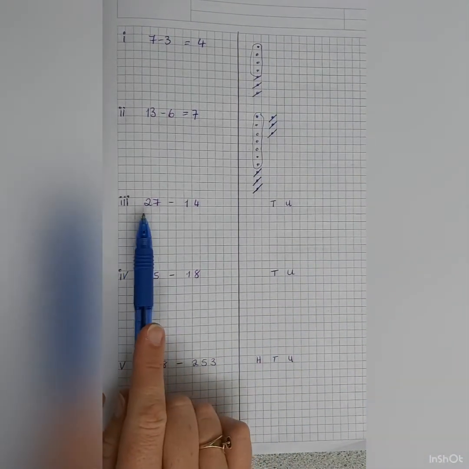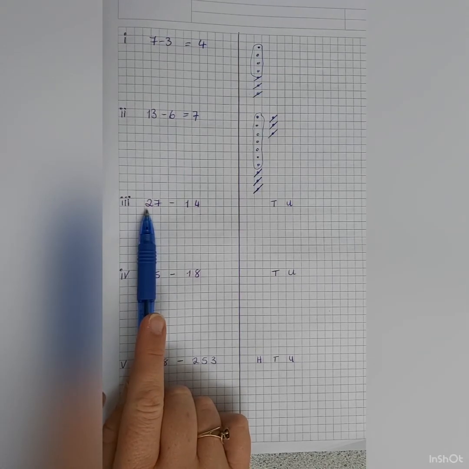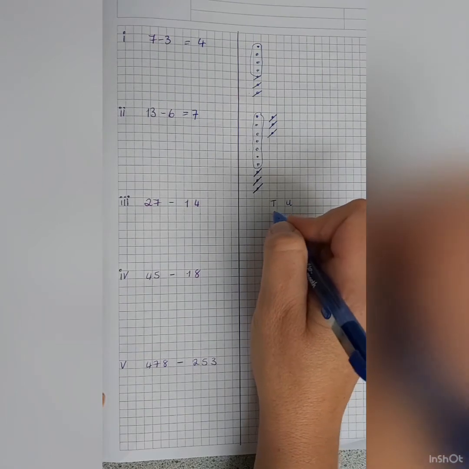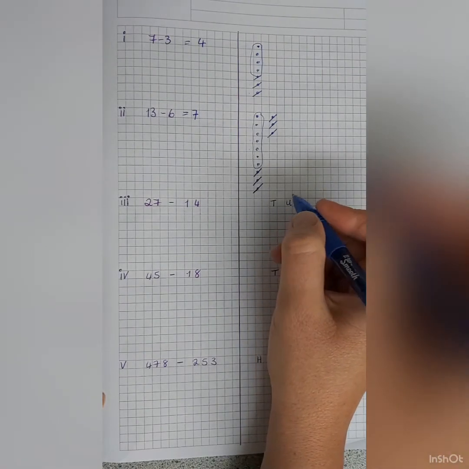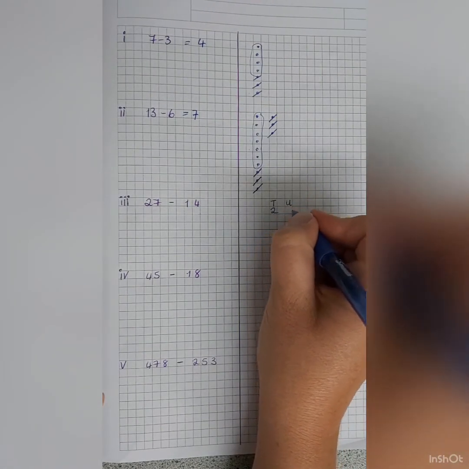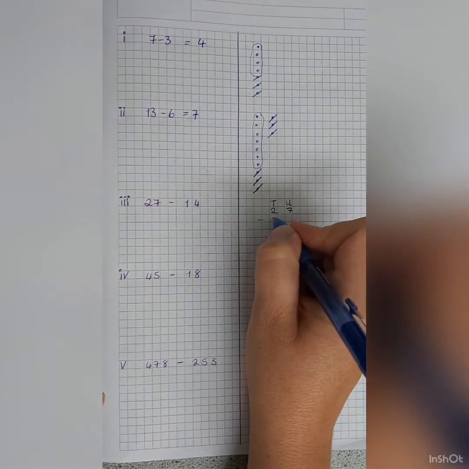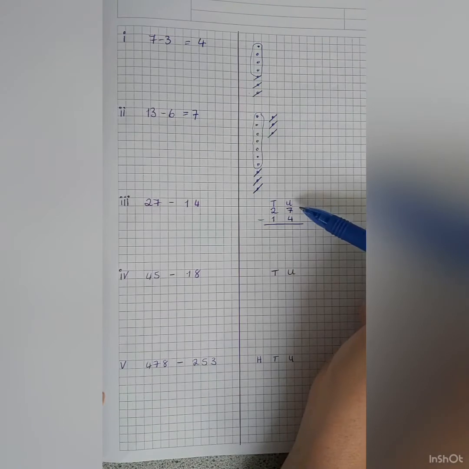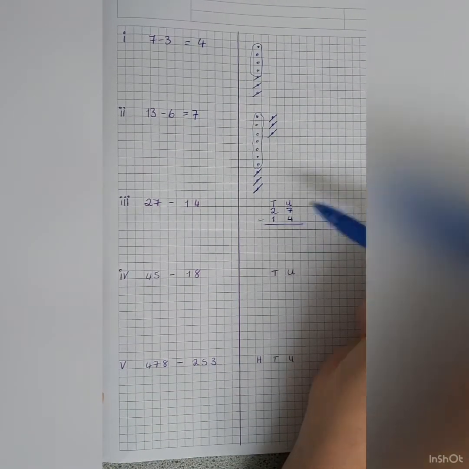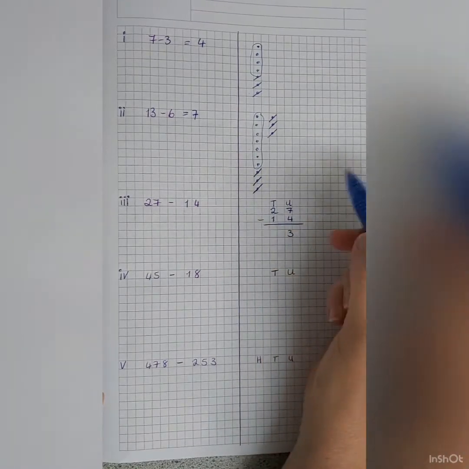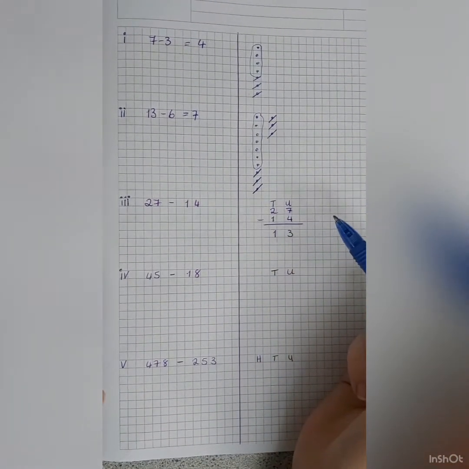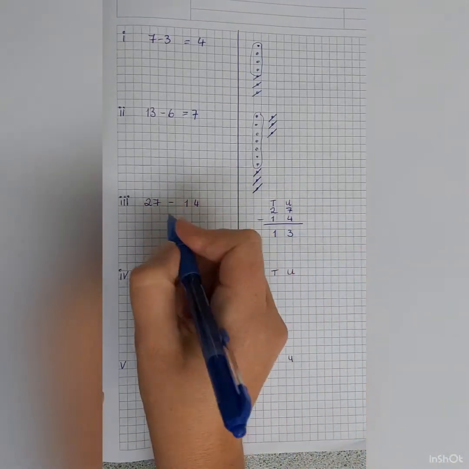Now, moving to double digits. We have 27, take away 14. So like addition, we write them one under the other. The larger number goes on top. Take away 14. Again, we always begin with the units. 7 take away 4 is 3. And 2 take away 1 is 1. So the answer to this subtraction is 13.